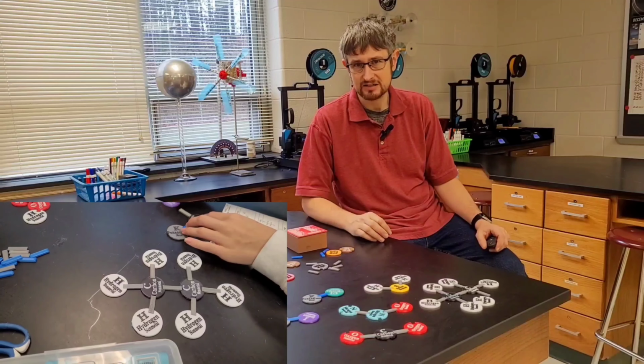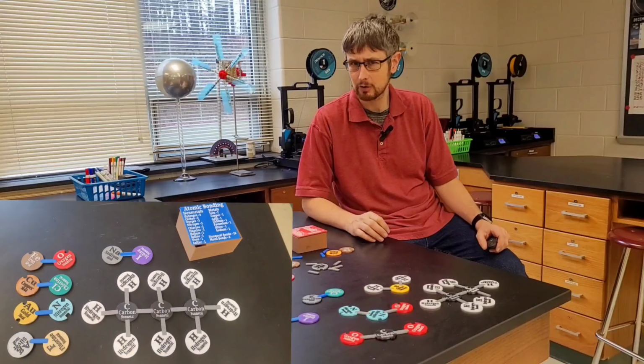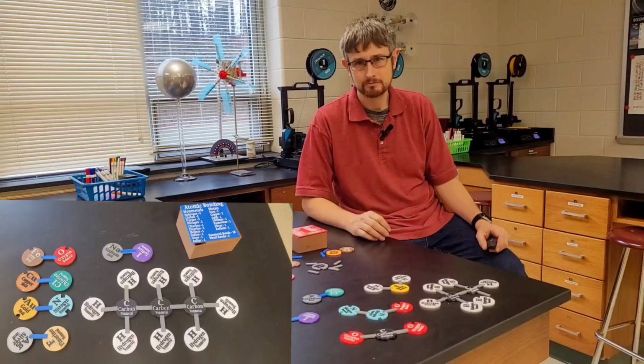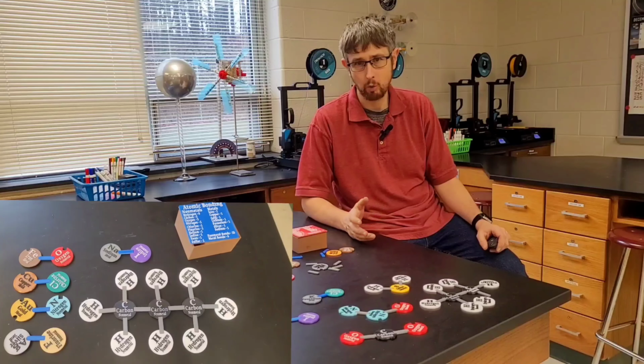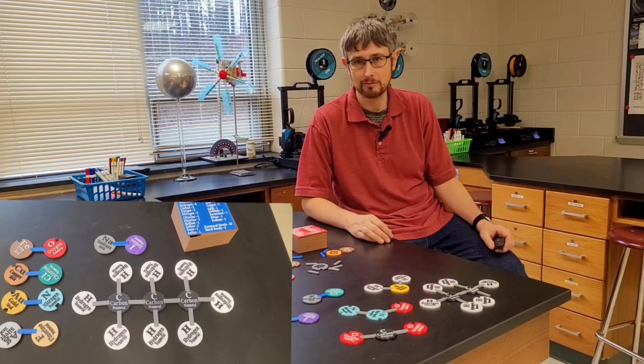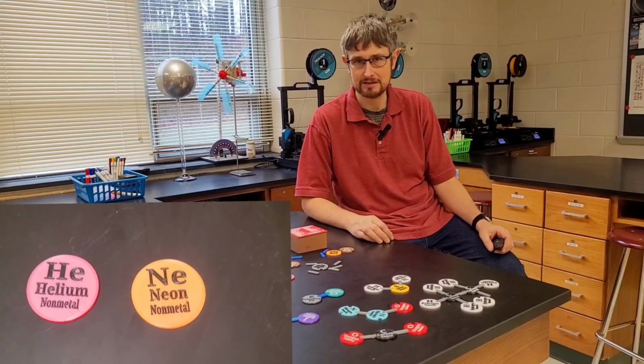The goal of this activity is to emphasize that some atoms can form bonds and some cannot. Hydrogen, for example, can form 1, while carbon can form 4. And the noble gases can't form any.